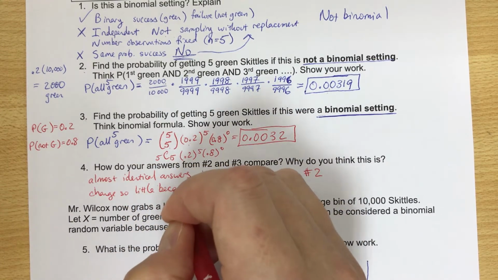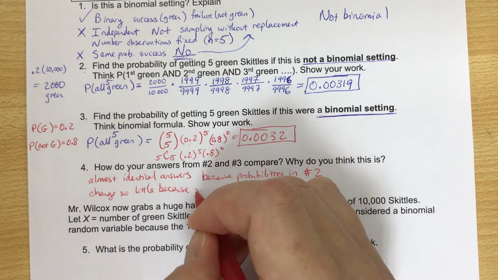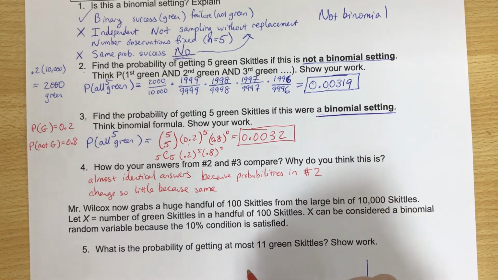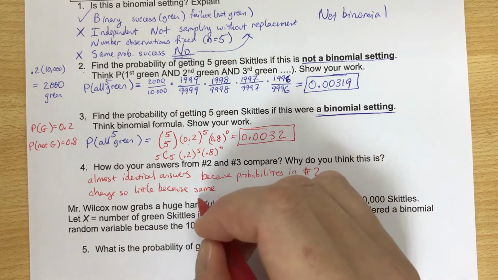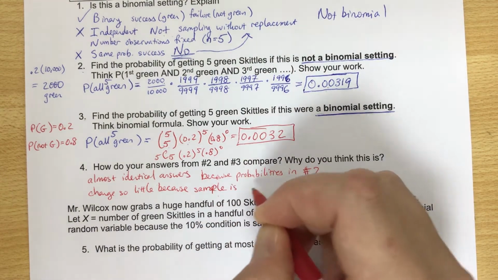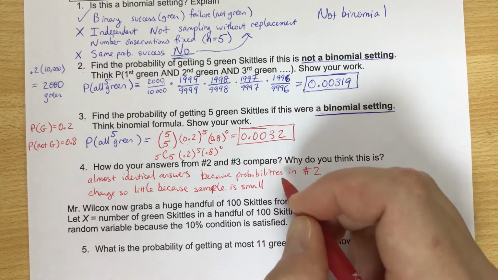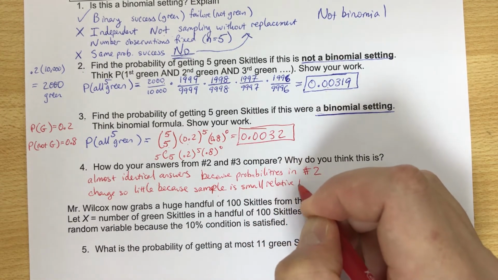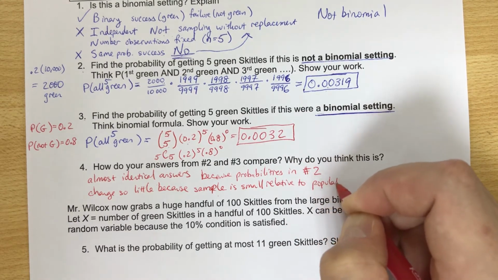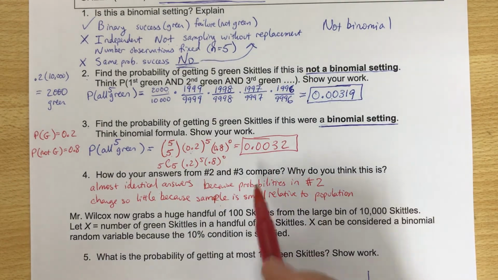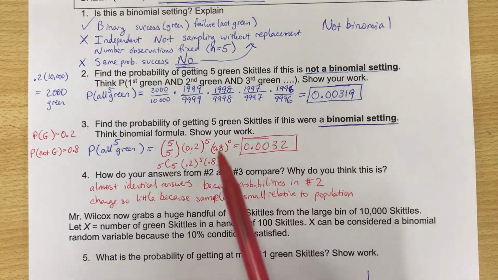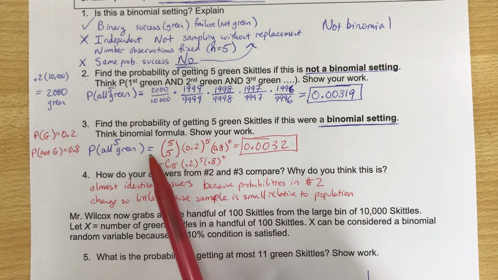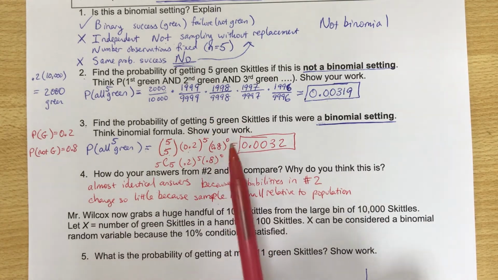and it's because the sample, remember, we were taking the Skittles from 10,000, but we were only taking 5 of them. So the sample is small relative to the population. Out of 10,000, we're only taking 5 Skittles. So the probabilities are almost the same. Even though they're changing, they're basically the same. And that's why in a binomial setting, we could actually say that we could use binomial.